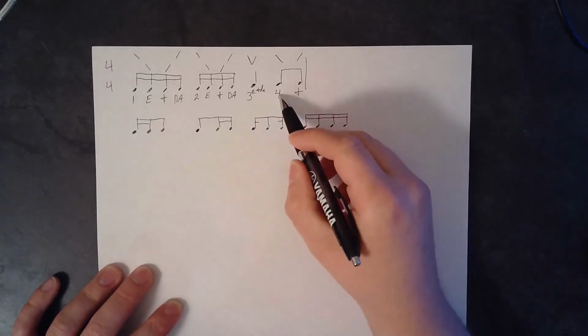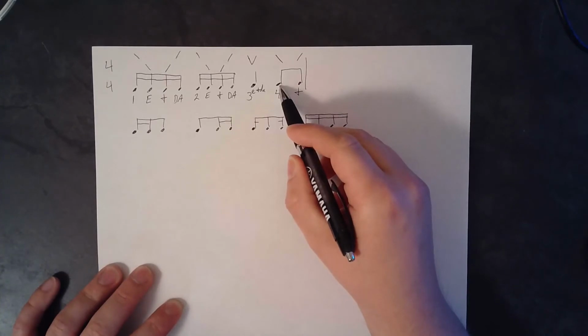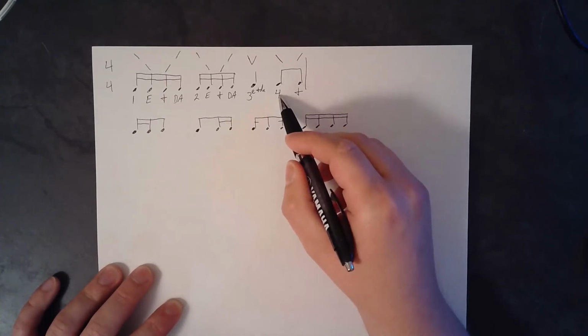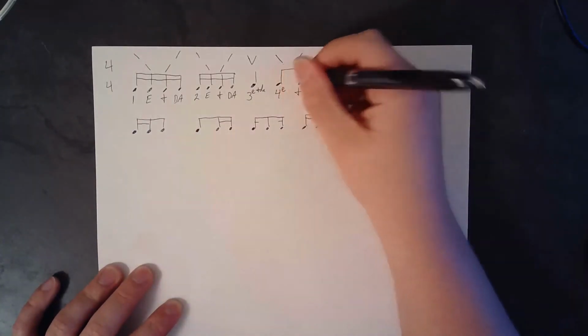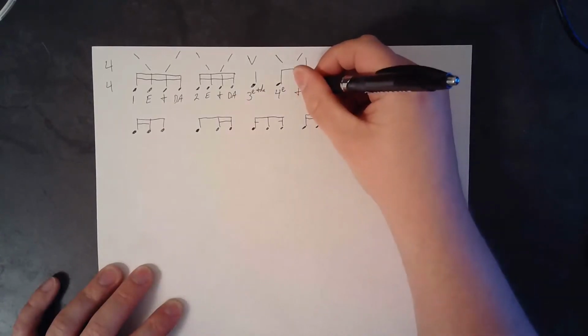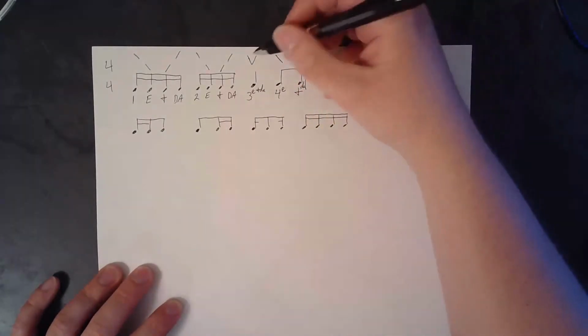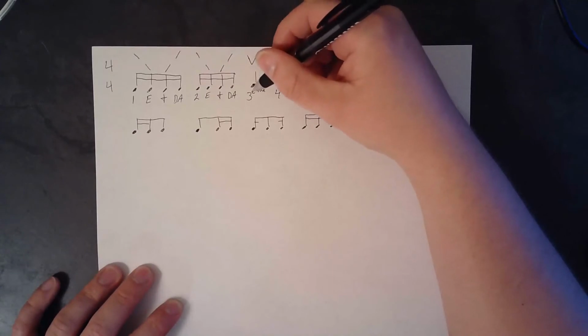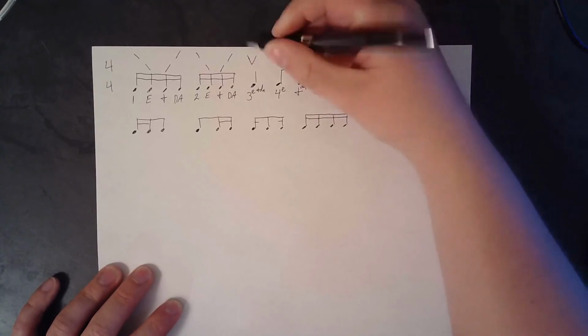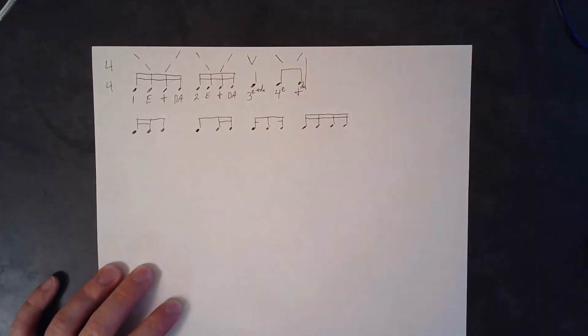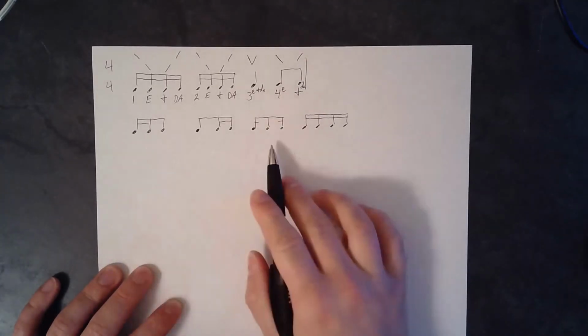I can fit 2 16th notes in an 8th note. So I've got 4 as my first of these 16th notes. My second one's going to be E, little e, and then little da to finish that out. Now our foot pattern doesn't change because none of these are new notes. The small syllables are not new notes, so everything's connected, just like it was way back with half notes and whole notes.